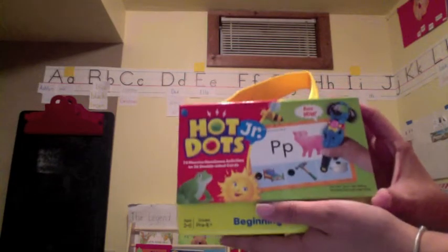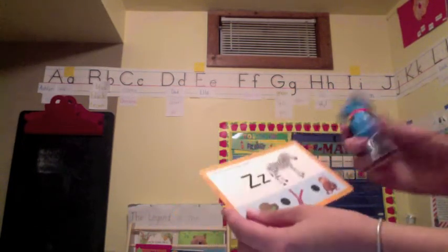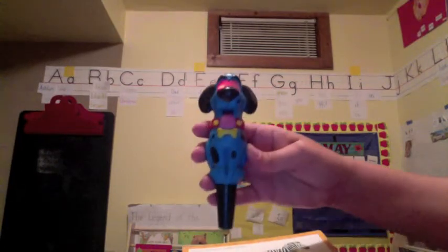Another thing that I found effective with Ashlyn are these little hot dots. I think I picked this up at Lakeshore, but inside there's a little pin guy like this, and he will actually tell them whether they have the right answer or the wrong answer. So very quickly I'll show you this one. It is the letter Z, and if I put it on zipper, his eyes light up green. If I put it on the hat though, his eyes light up red.